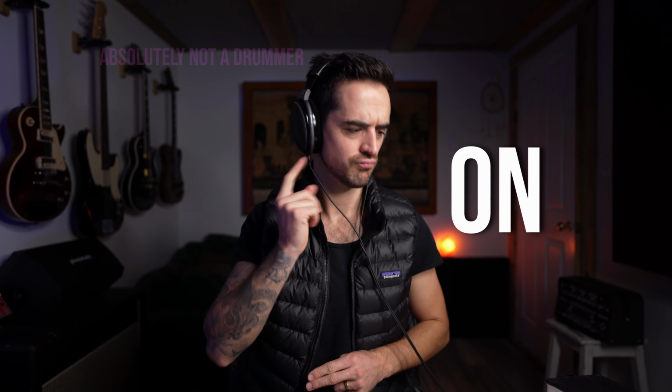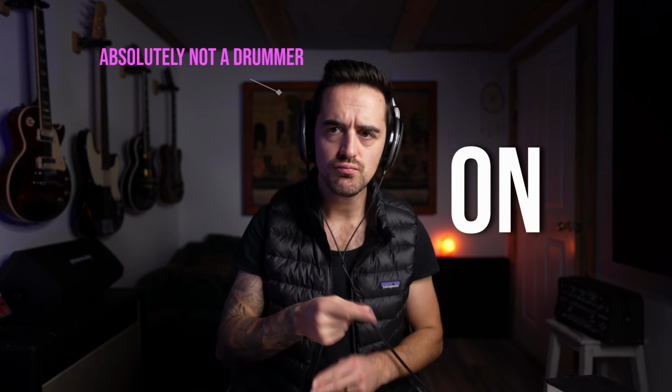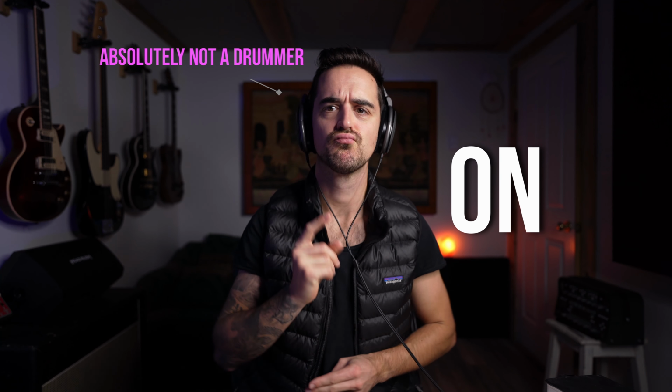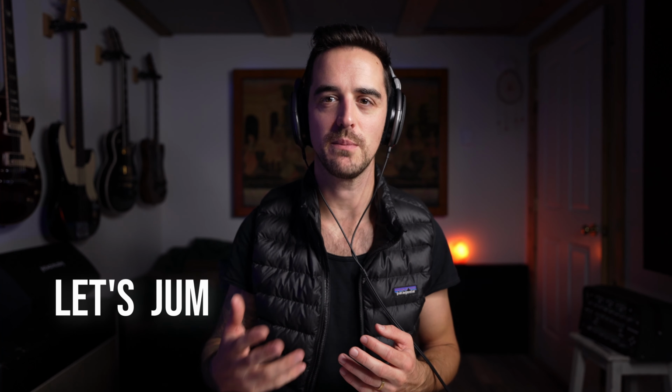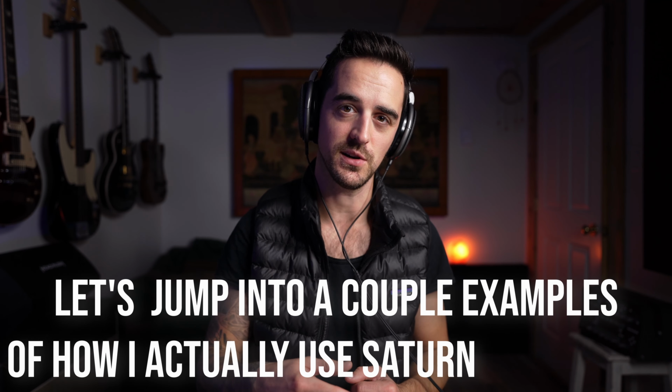to this. Which essentially sounds like it's in a stadium instead of a room, and I love that for this. That crazy change in drum sound, which was way more sustained and anthemic and glued together and just groovy, was one instance of this plugin. So let's jump into a couple examples of how I actually use Saturn 2 on drums.